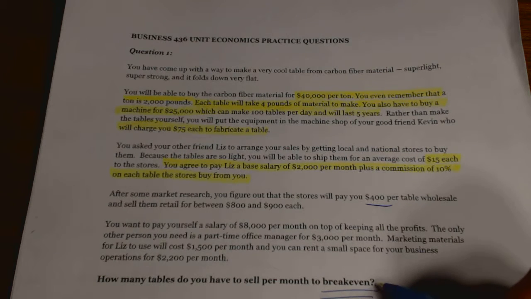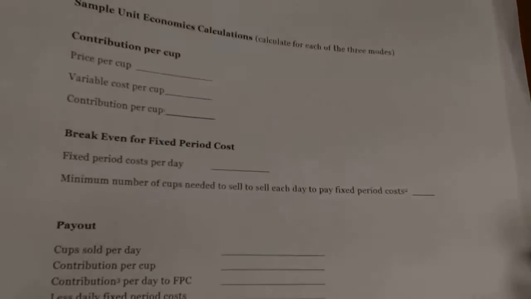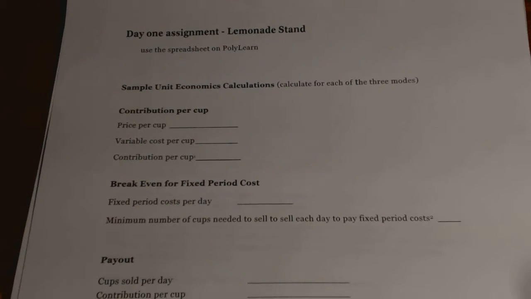So remember, they're asking for break even, so I want you to remember what break even is. We'll go back to the lemonade stand sheet real quick.